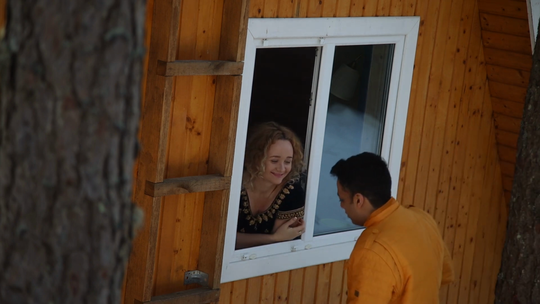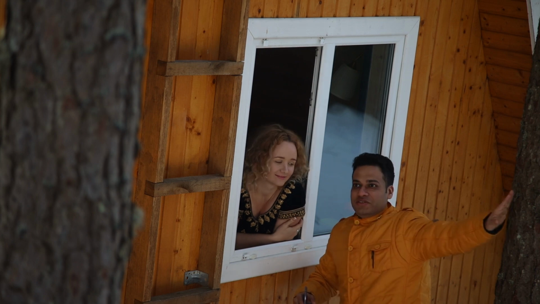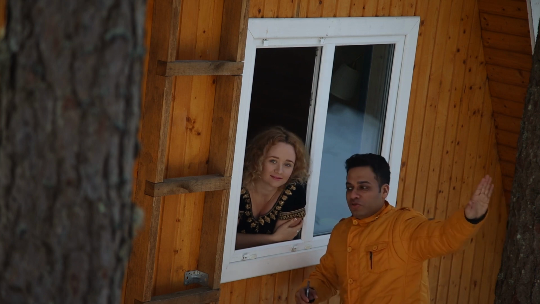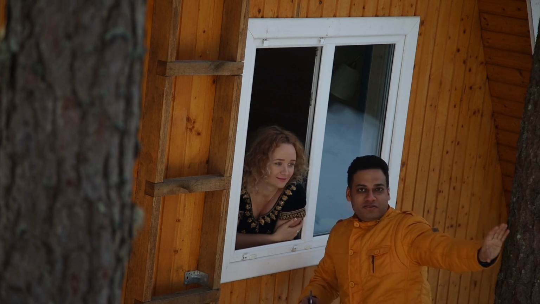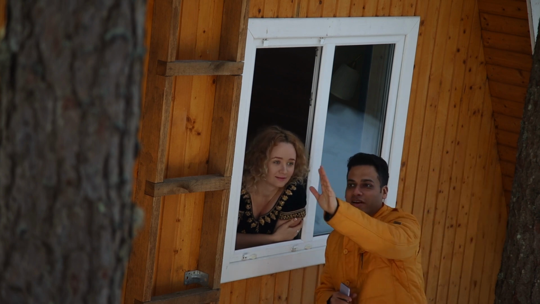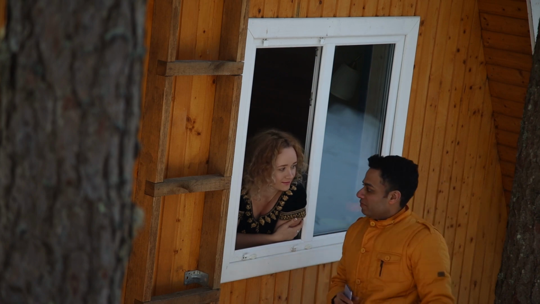So what we'll do is, we have the light coming in this direction, and there we have the depth of the forest. So we'll place you somewhere in the middle so that the light is at an angle and we have the depth of the forest, and then we can click a nice frame.